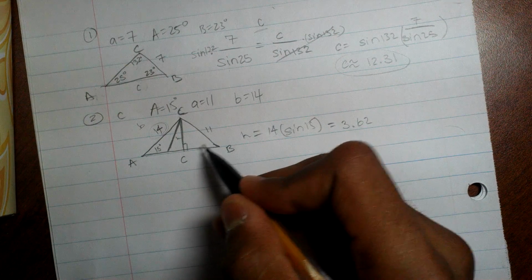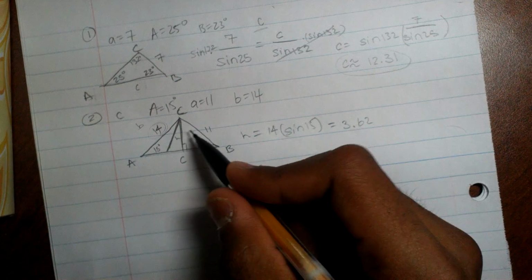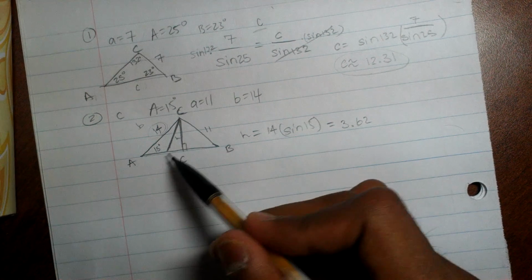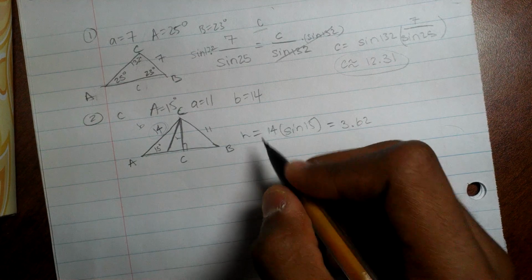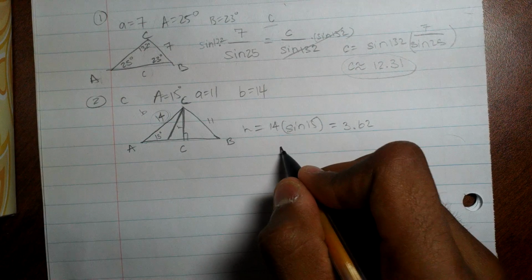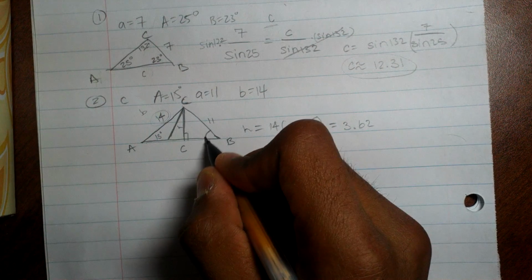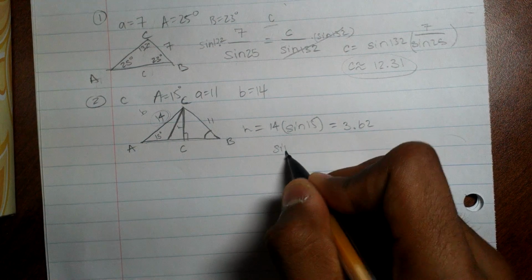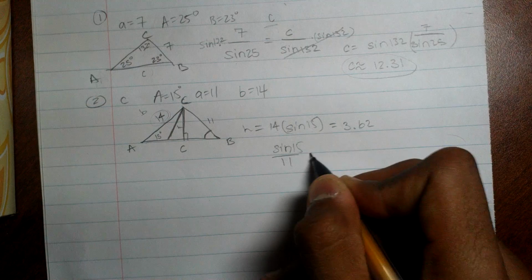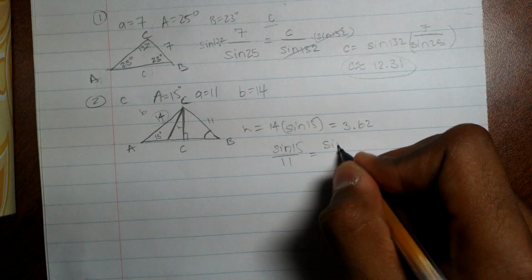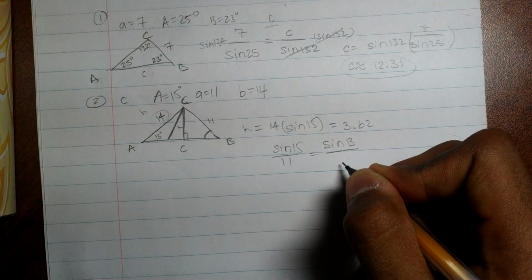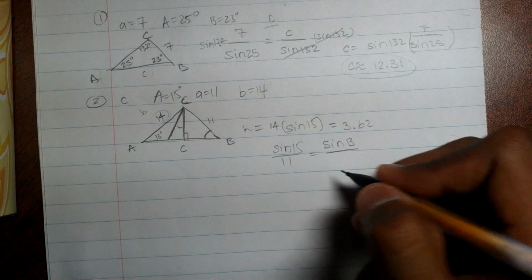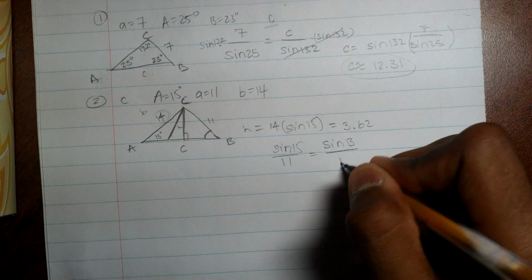For the first triangle case, you want to solve as you did up here, using the law of sines. You want to find this angle here, angle B. So sine of 15 over 11, which you're given, is equal to sine of B over 14.